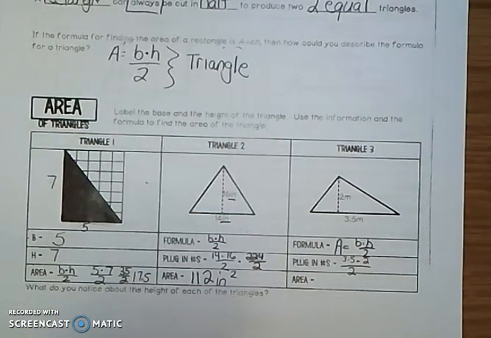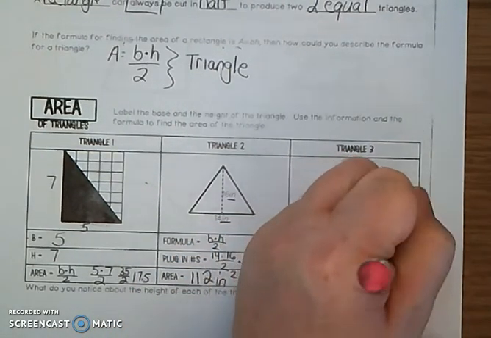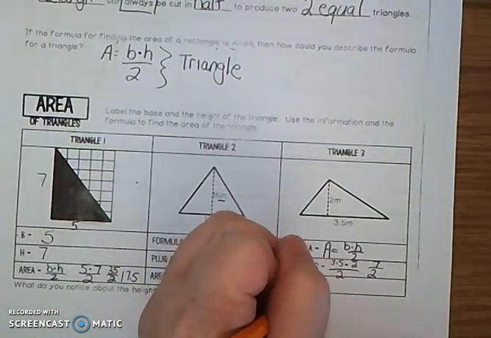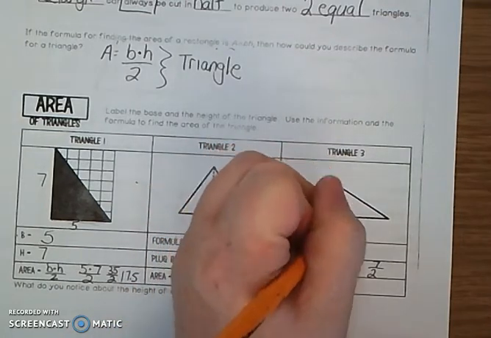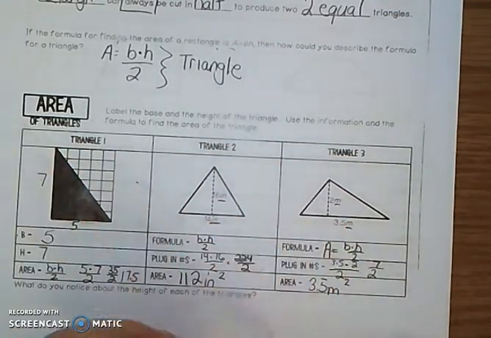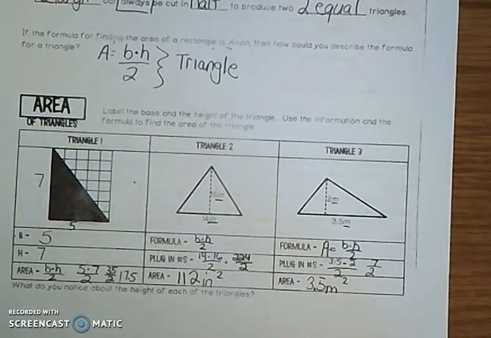In our calculator, we're going to do 3.5 times 2, and we get 7, divided by 2. So 7 divided by 2 is 3.5, and this gives us units, which is meters squared. If you forget this, it's going to be wrong. So you have to make sure you always put your units in there. It says, what do you notice about the height of each of the triangles?